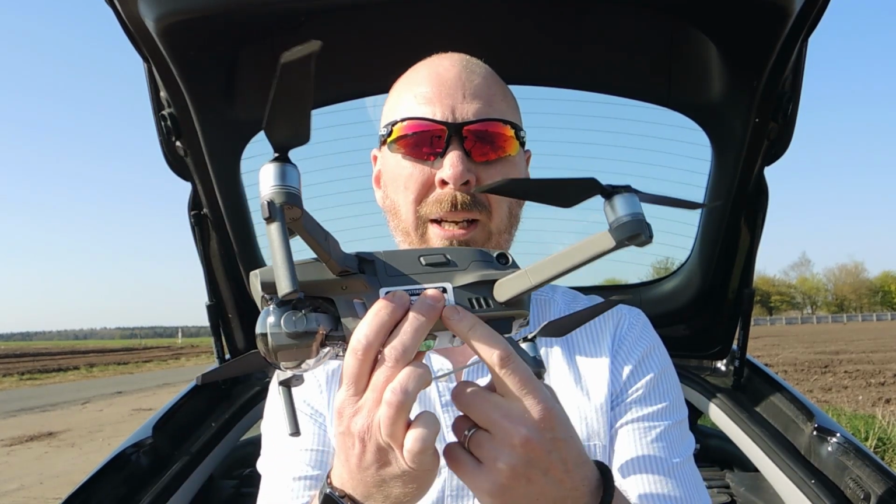Also on the side here is my operator ID, which I had to apply to the CAA to have, and it's also got my phone number on there, so if I were to lose it and someone could find it, they could give me a call and say, hello, I found your drone, or they could get in contact with the CAA, and that could be traced back to me that way as well. So it's part of the rules that it needs to be on the drone somewhere. But I think we're in a good position now.